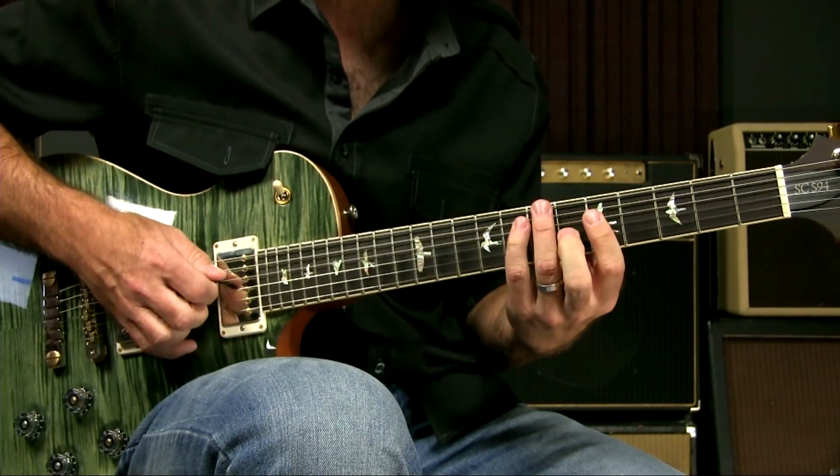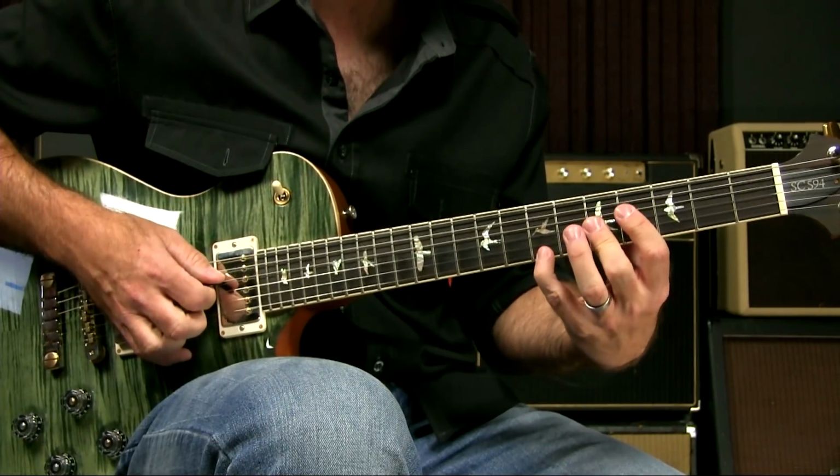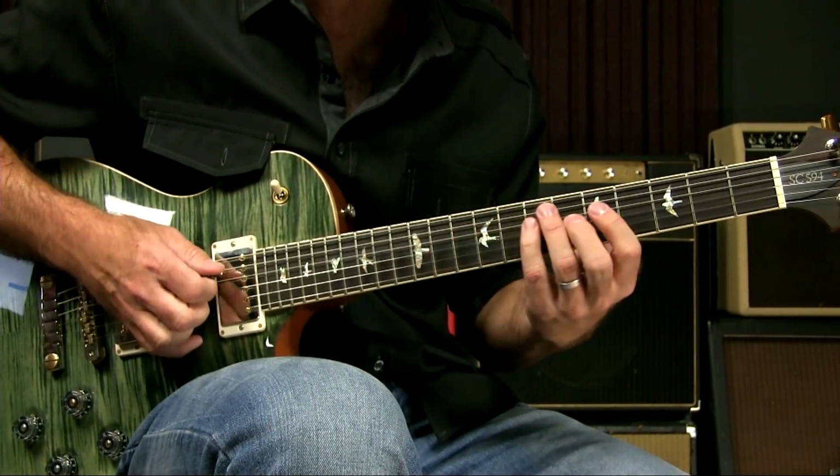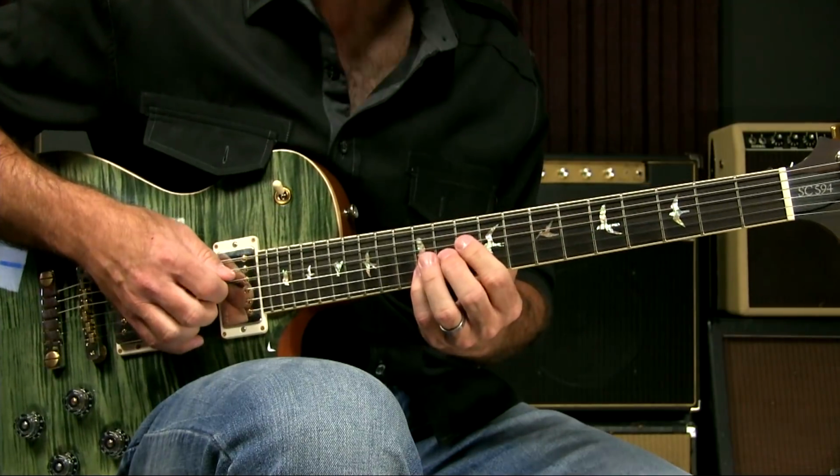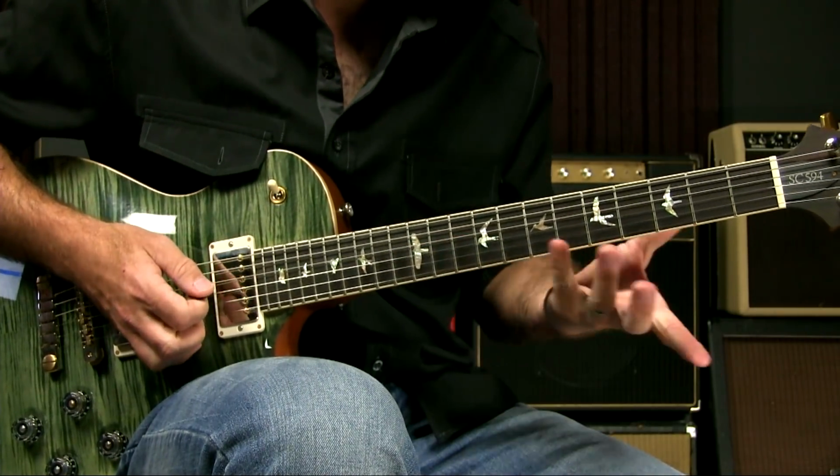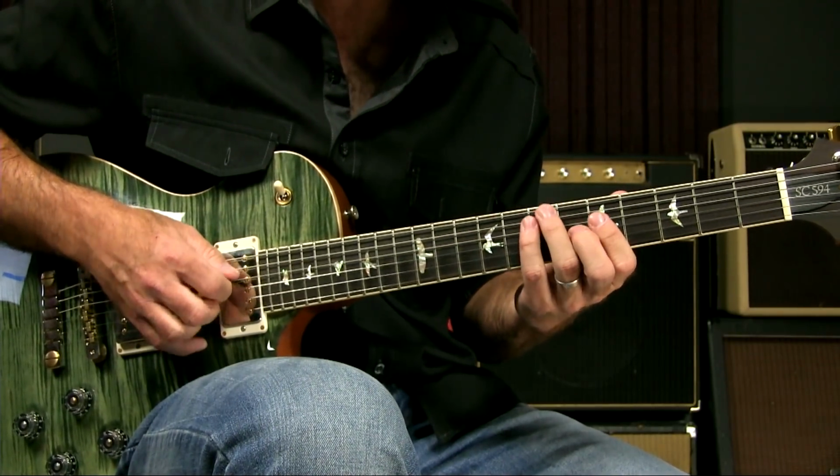Right? 1, 2, 3, 4, 1, 2. That might sound good, or maybe up here. 1, 2, 3, 1, 2. And maybe that's too big of a jump. Maybe you want something more like 1, 2, 3.